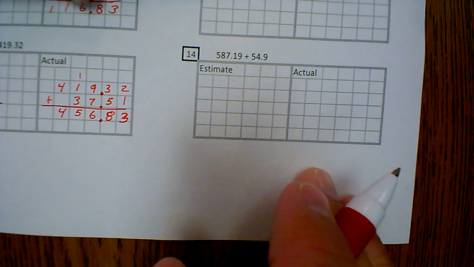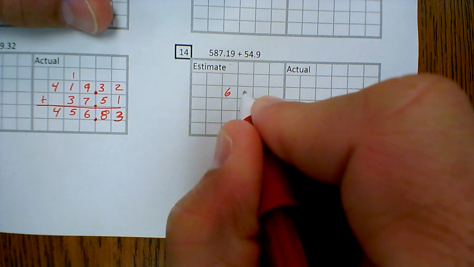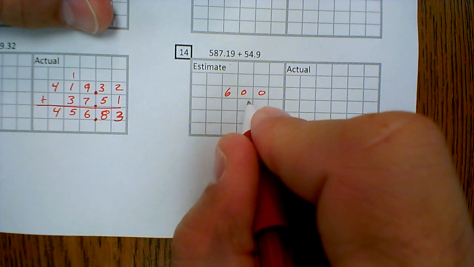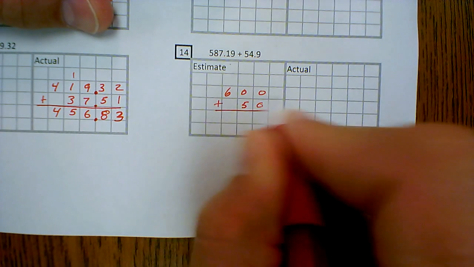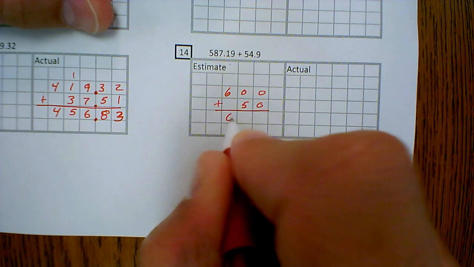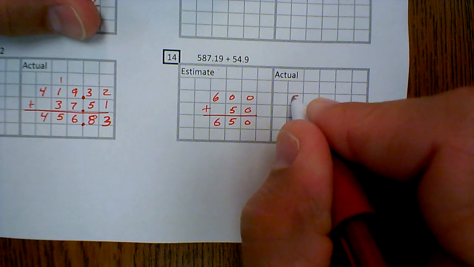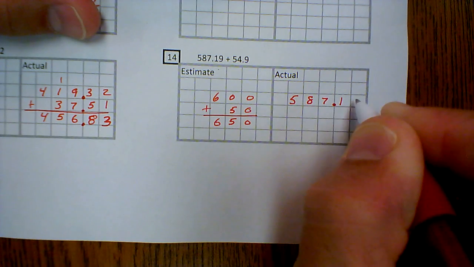All right, moving along. 587 is close to 600. 54 is closer to 50. So again, all I'm doing is rounding to the place value furthest to the left. Should have one digit and the rest should be zeros. 650. So then the actual is 587 and 19 hundredths.